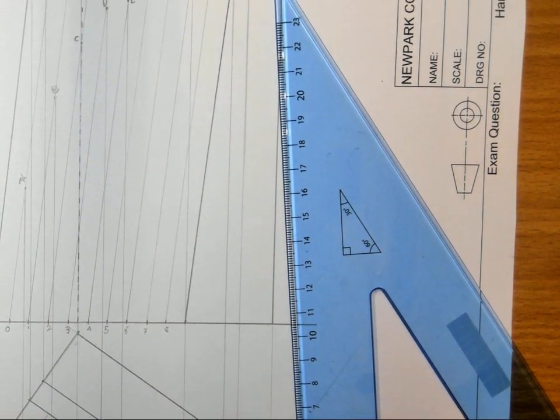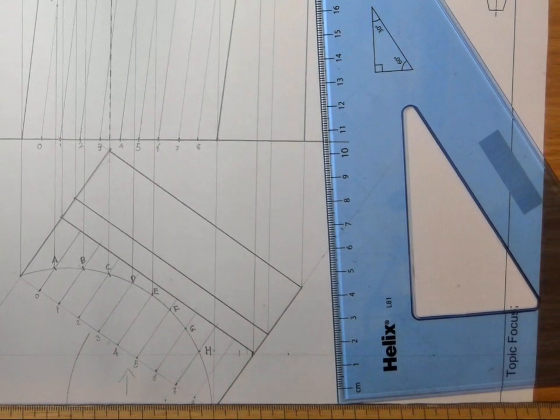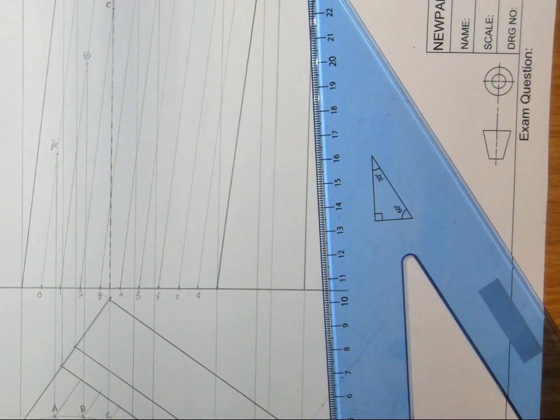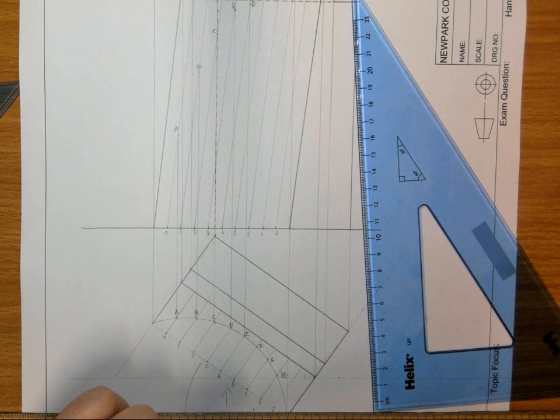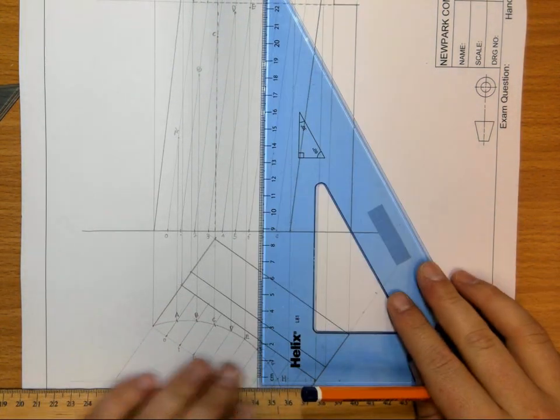So if you've done them symmetrically, the divisions every 10 down in plan, that's something just to note if you want to speed up here. So I'm going to zoom out and bring them all up there.